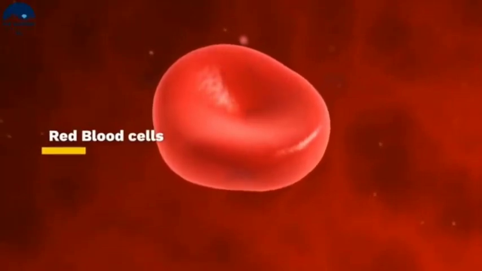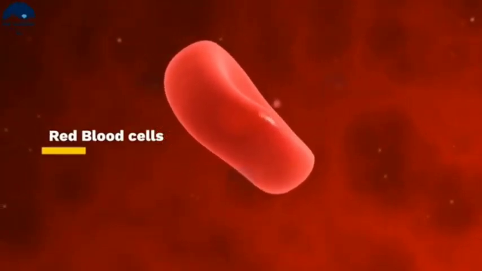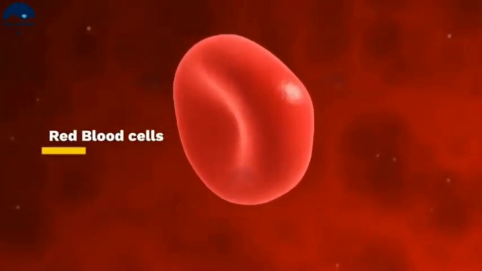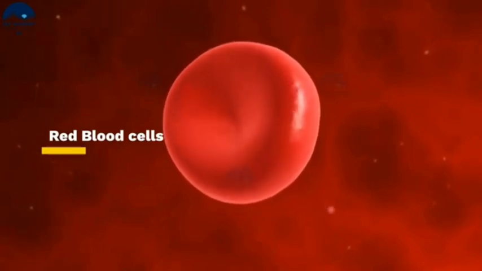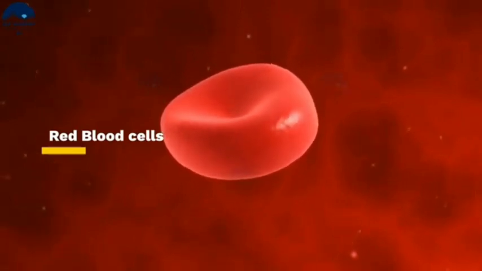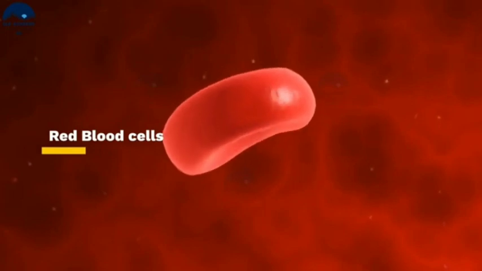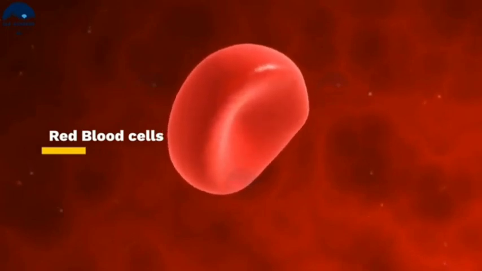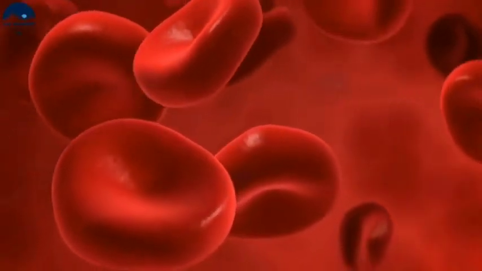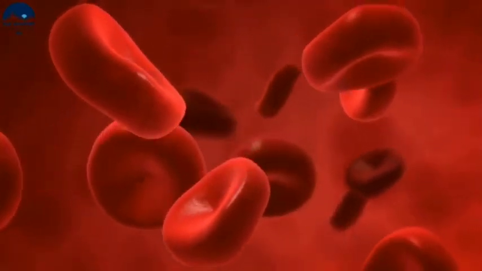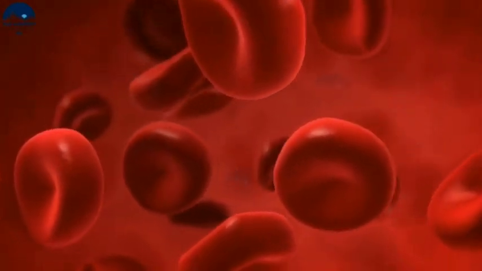Red blood cells are circular, biconcave, and disc-shaped cells. They are produced in bone marrow of long bones and live for around 120 days. They are in red color due to the red-colored pigment called hemoglobin, which carries the oxygen and carbon dioxide throughout the body.